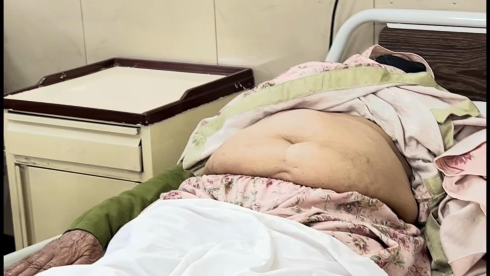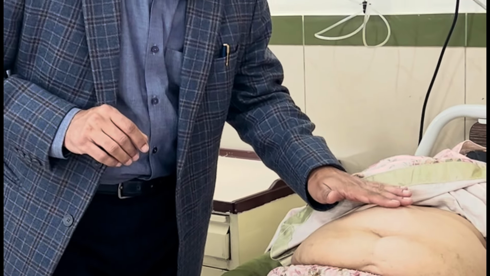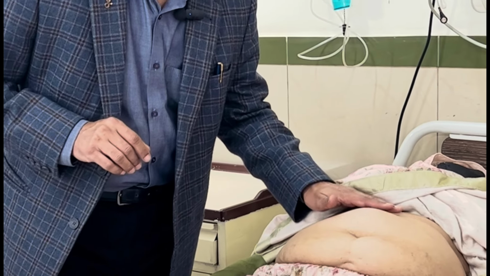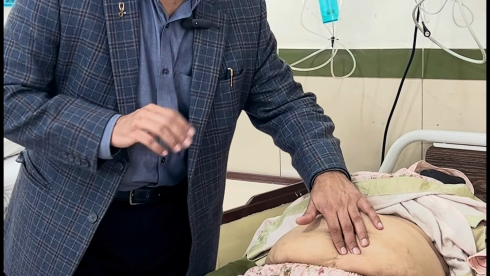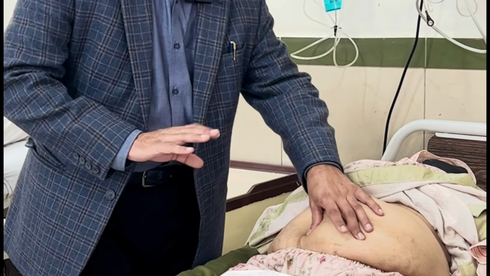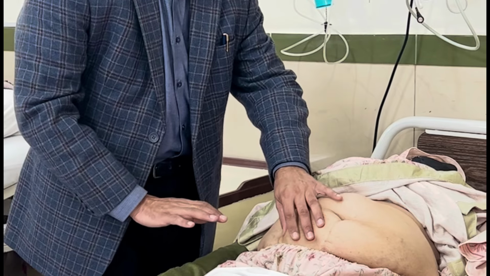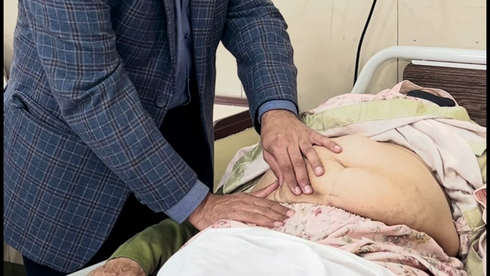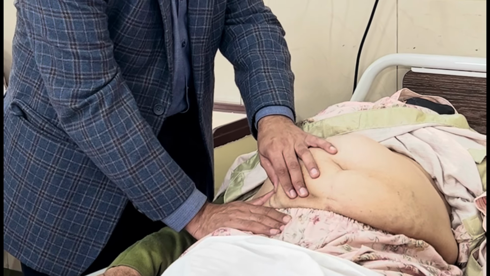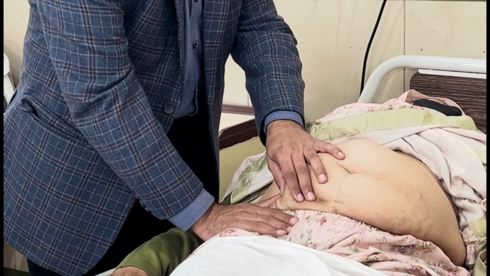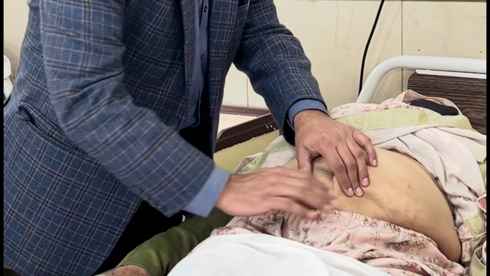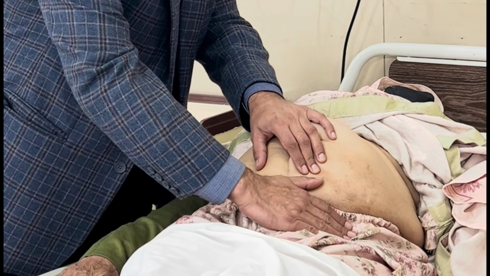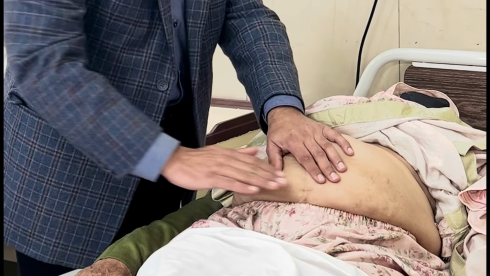I have seen one hernial orifice right now, that is umbilical and supraumbilical and epigastric area, but I have not seen the inguinal area. Because it is a female, I won't expose the patient. I will place the hands on the inguinal region and ask the patient to cough, and will feel for an expansile cough impulse in the inguinal region. This completes abdominal inspection.